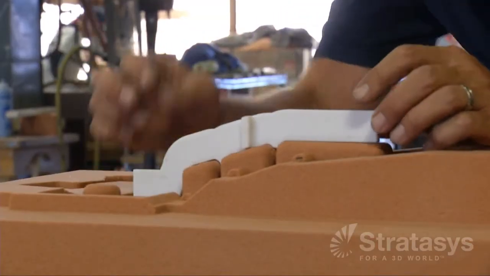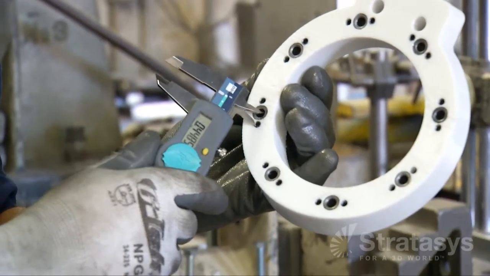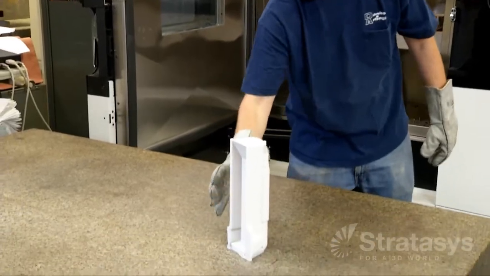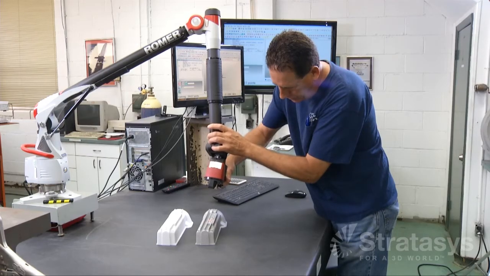Guides for core setting and complex assemblies, drill bushing fixtures for faster machining, jigs and fixtures for straightening and inspecting finished part dimensions. From pattern to finished metal casting, FDM makes the process fast, accurate, and reliable.